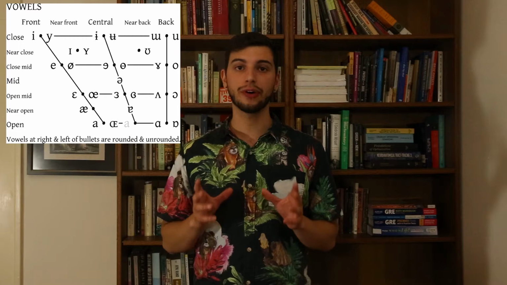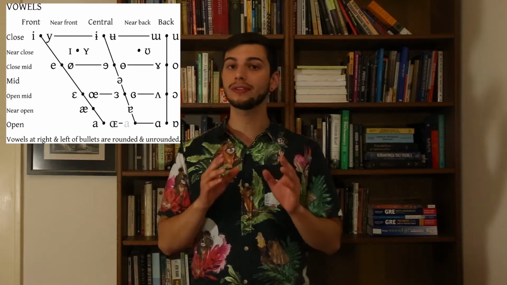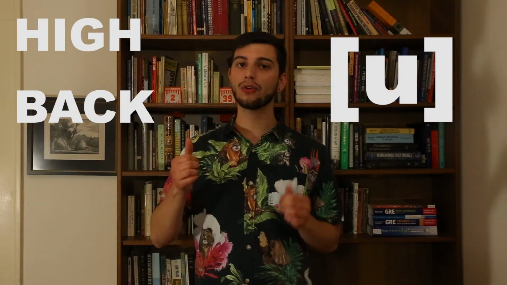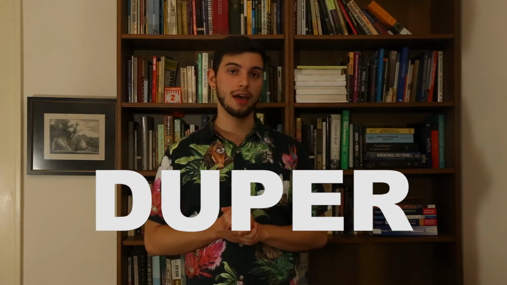And vowels are represented on the I.P.A. using a chart based off of where your jaw and the root of your tongue is and whether or not your lips are rounded when you pronounce the vowel. So for example, an oo sound is a high back rounded vowel because your jaw is relatively closed, or high, the root of your tongue is towards the back of your mouth and your lips are rounded. And that's why I.P.A. is super duper.